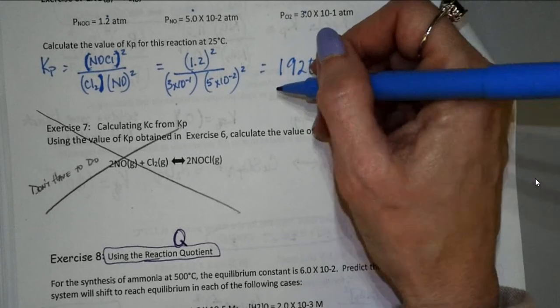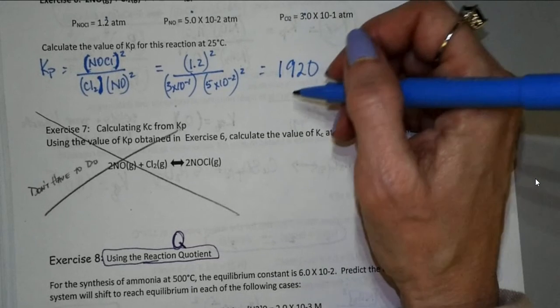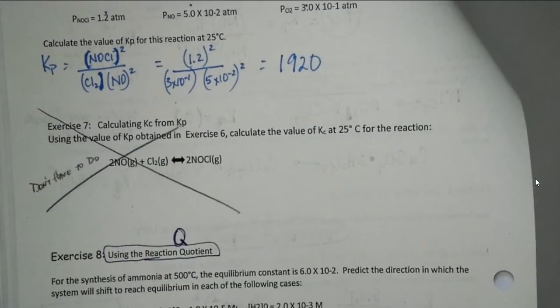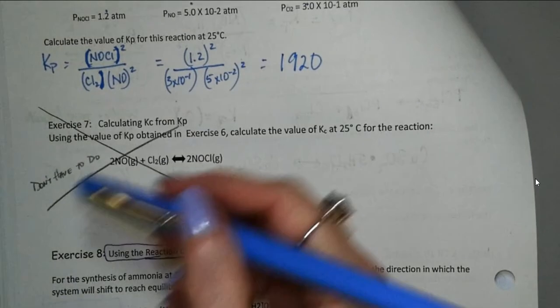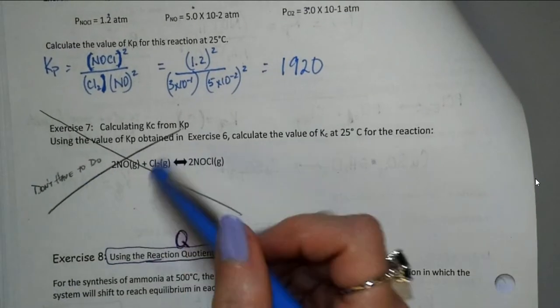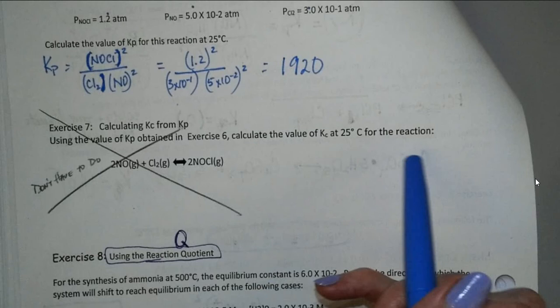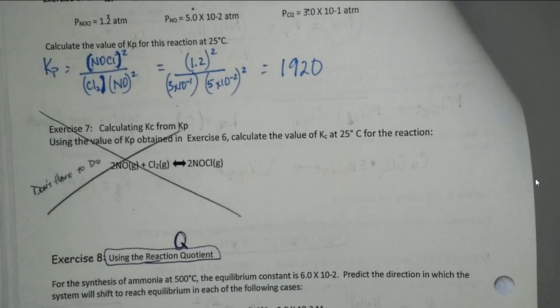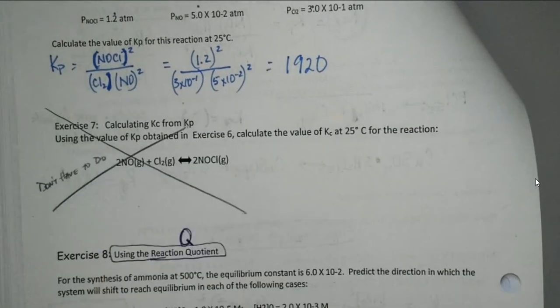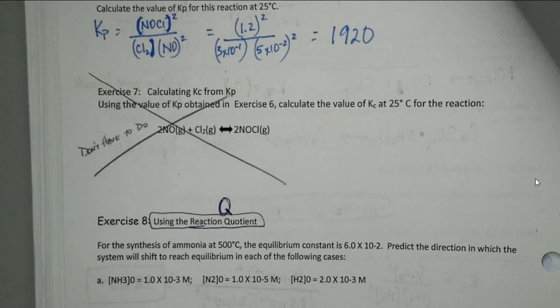Okay, so if you look at number 7, that's where you have to convert KP to KC, and you are not required to do that anymore. They specifically took it out of the AP. They even made a comment about, hey, you're not going to have to convert from KP to KC and back and forth. So I'm going to cross off number 7 here. And then look at number 8.